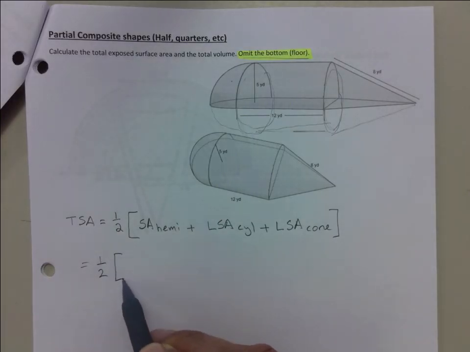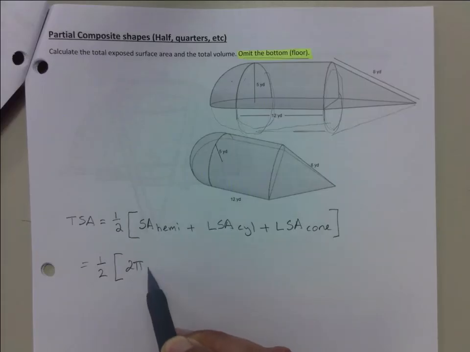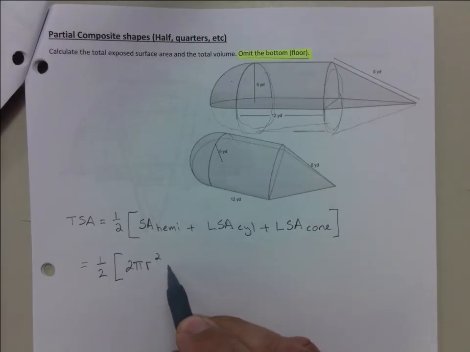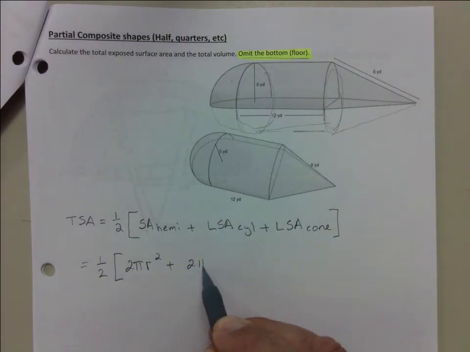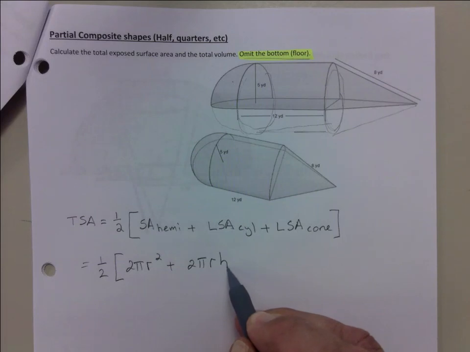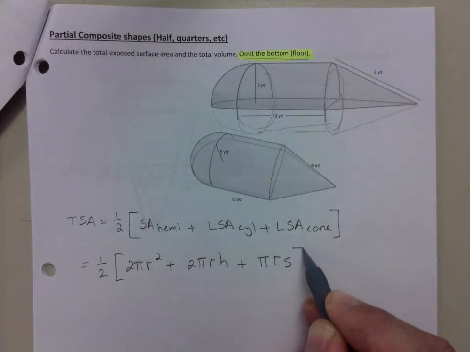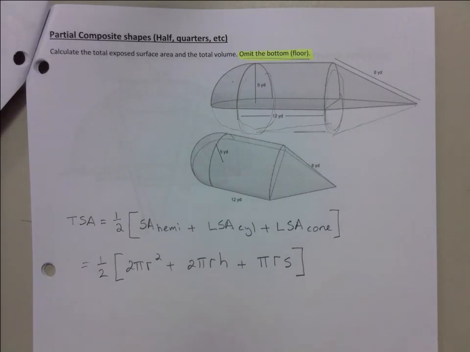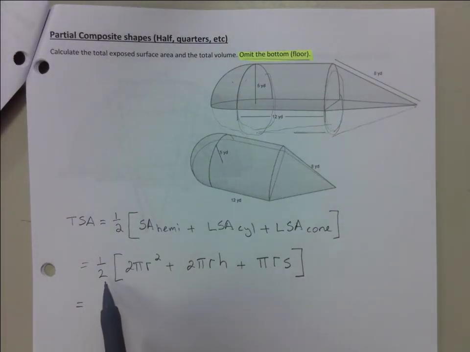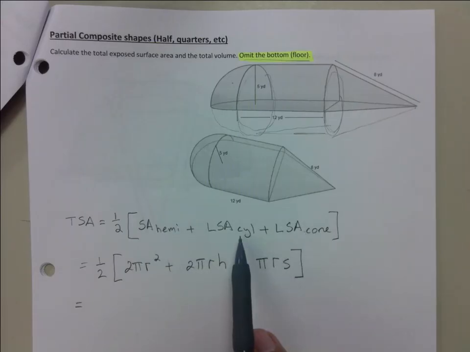Okay, so let's do the hemisphere. That is 2 pi r squared, correct? LSA of cylinder, it's 2 pi r h plus pi r s. And don't forget the square brackets, because whatever we do, we're going to slice it in half at the very end. That is my suggestion. You can do whatever you want. If you want to half it right away, my warning is that sometimes students half the first and the last thing and forget to half the middle, and then you're in trouble. It's not going to add up.